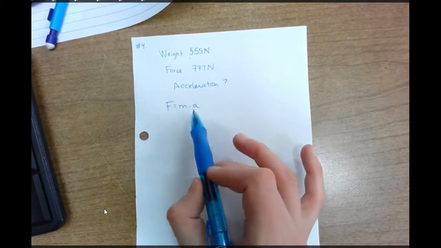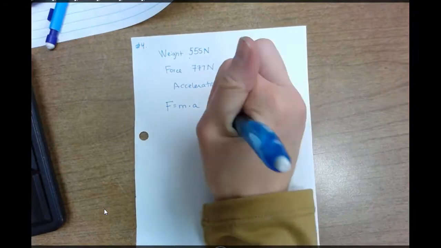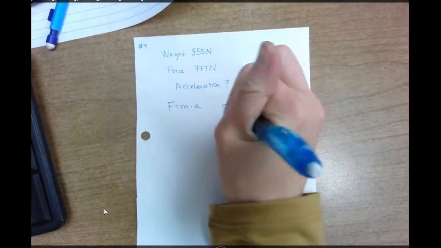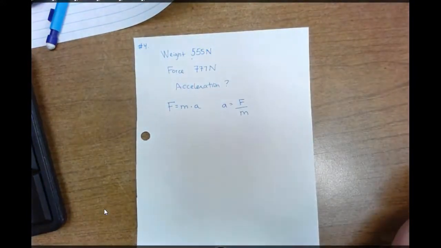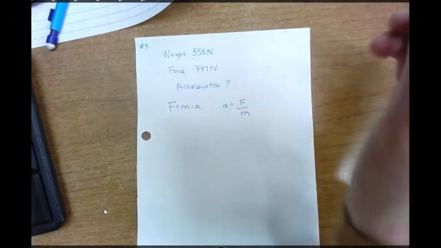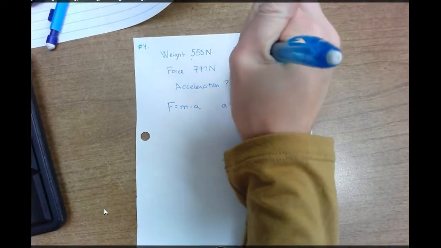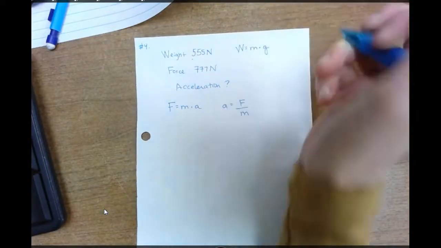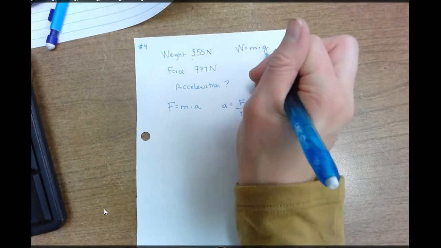Well, in order to find the acceleration, I need to do force divided by mass, but I don't have the mass. I have the weight. You cannot just plug in the weight for the mass. Weight is equal to mass times the force of gravity. So we can use this equation to find the mass.